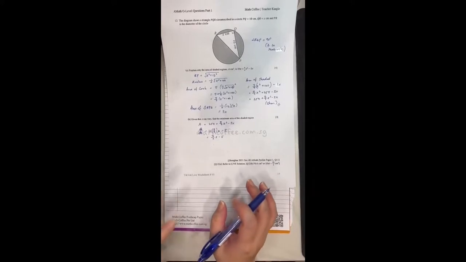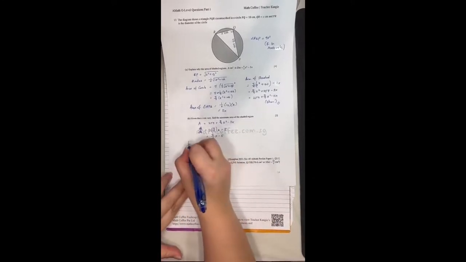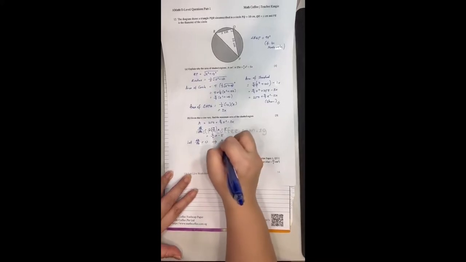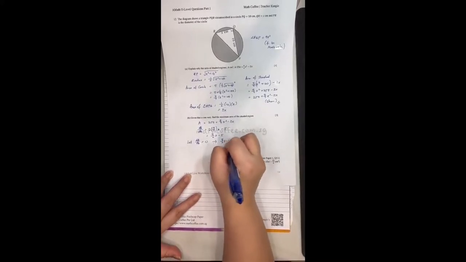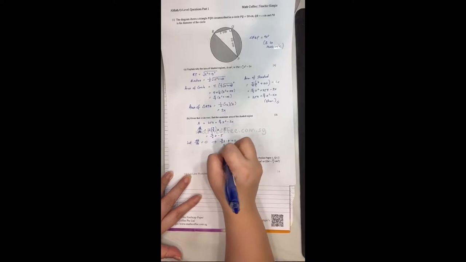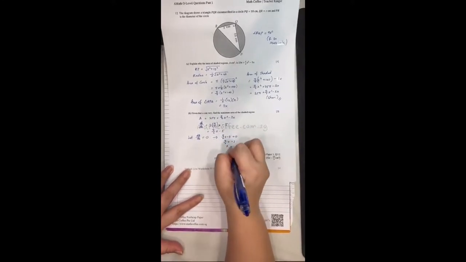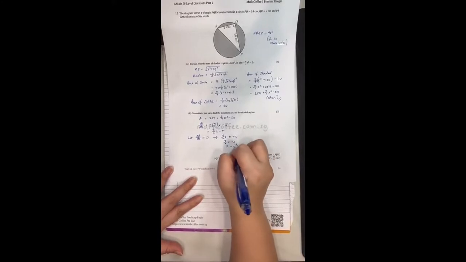Then let your dA dx equals to 0. Pi over 2 x minus 5 equals to 0. Pi over 2 x equals to 5. So x will be equals to 10 over pi.